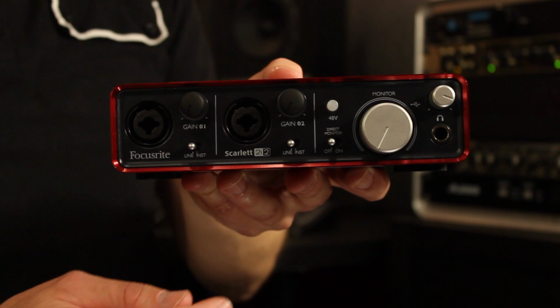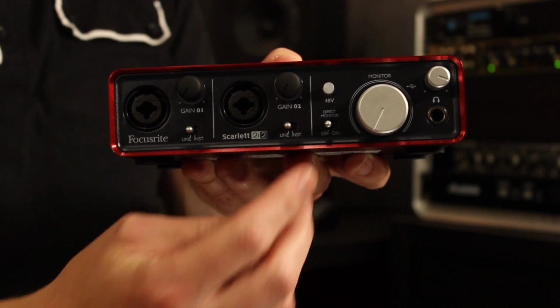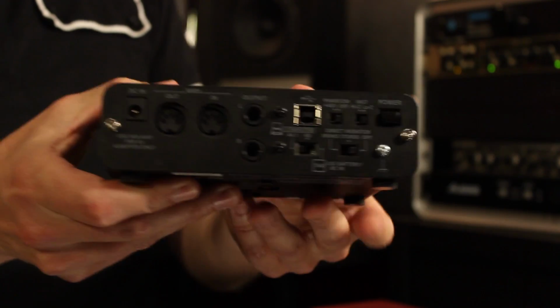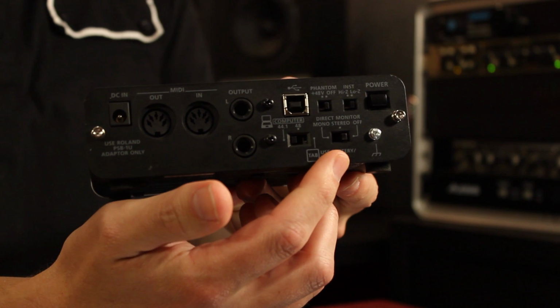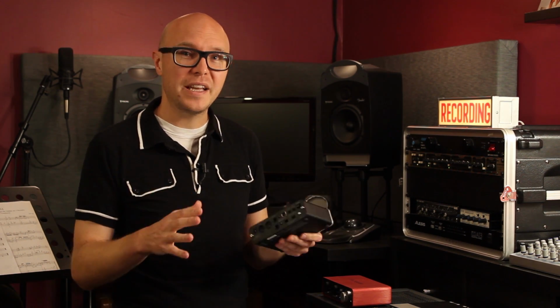Now, on the Focusrite, we have a simple switch on the front labeled direct monitor, and you can turn it on and off. And if we look at the Roland on the back, we have a switch labeled direct monitor. This one has three options: mono, stereo, or off. Now, if you've looked all over your interface and you can't find anything labeled mix or mixer or direct monitoring, don't worry. Chances are your interface uses some kind of software instead to control direct monitoring, and we'll cover that later in the course.